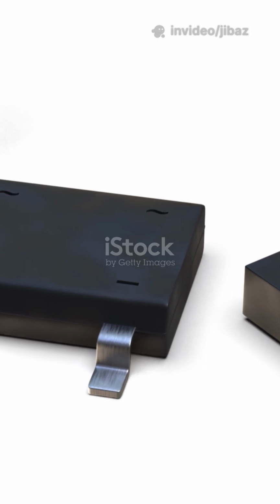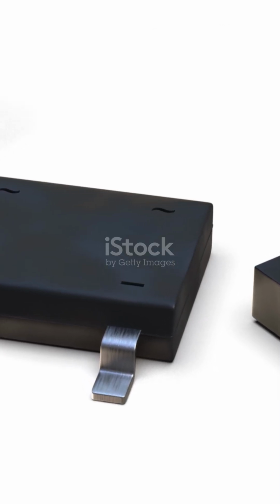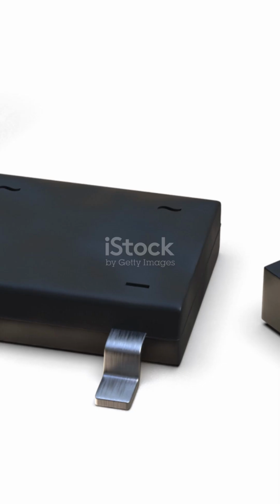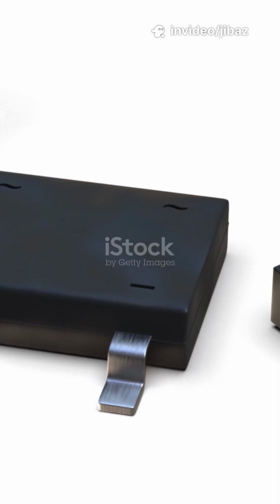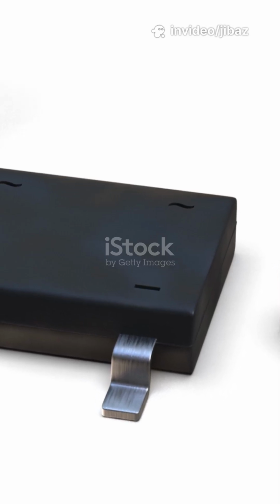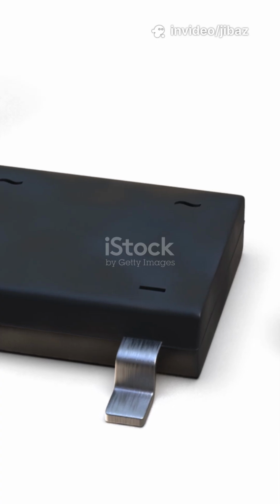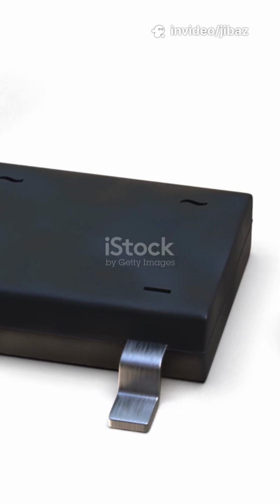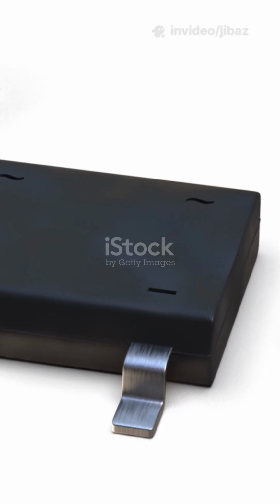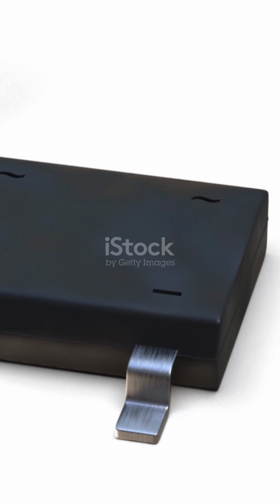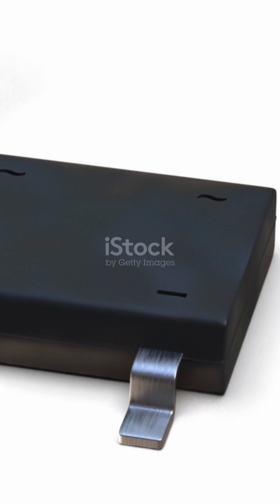I'm your host Jabaz, and today we're diving deep into something that lies at the core of every electronic system: rectifiers, filtering, and power regulation. Whether you're building a simple amplifier, a radio, or a high-end power supply, understanding this process is absolutely essential. So grab your notebook and let's light up the world of DC power.